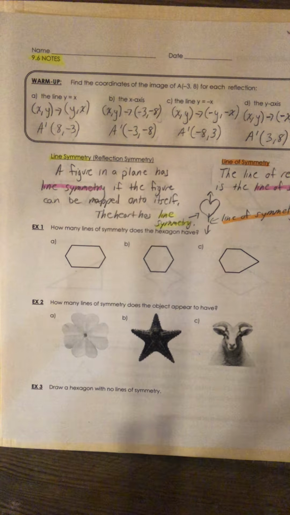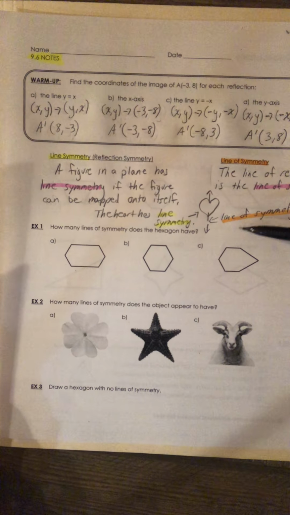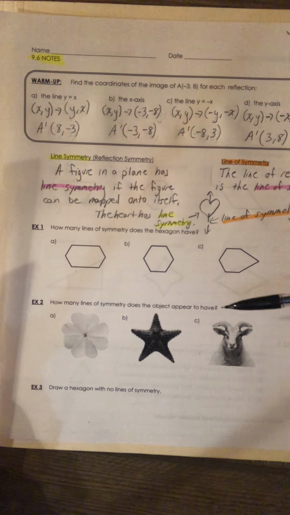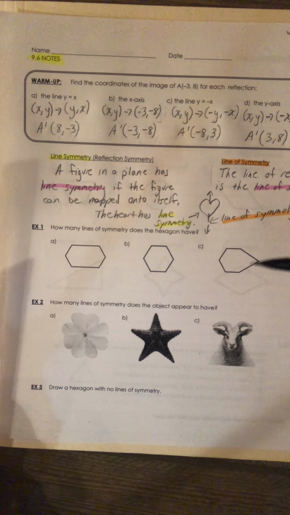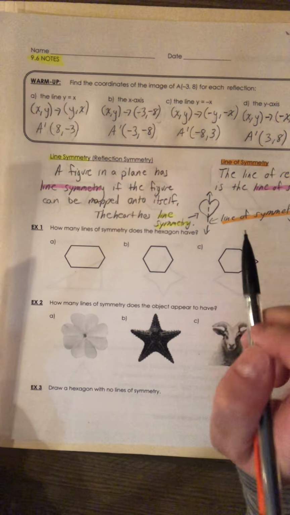Excellent. Now, you can have multiple lines of symmetry. In this example, this heart only had one line of symmetry and it was right in the middle. It divided the heart into two even parts where if I folded one side of the heart onto the other, it would map right on top of itself. So that was an example of something with one line of symmetry.